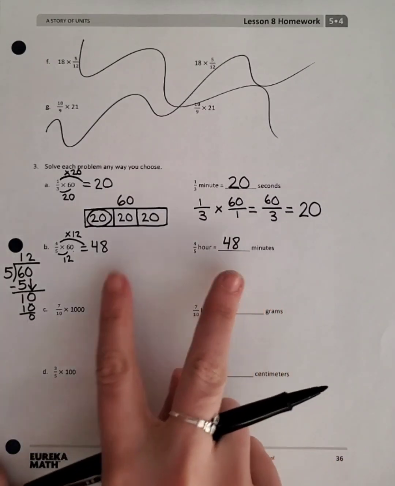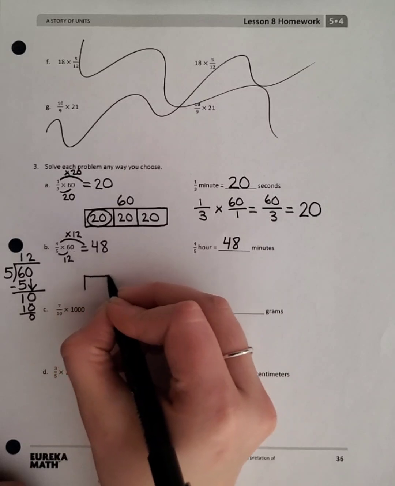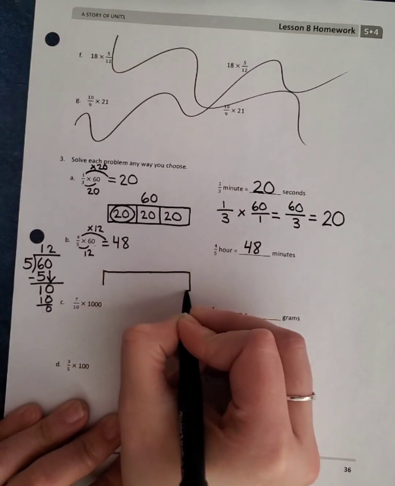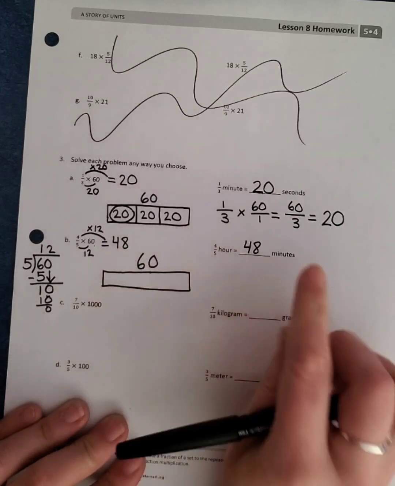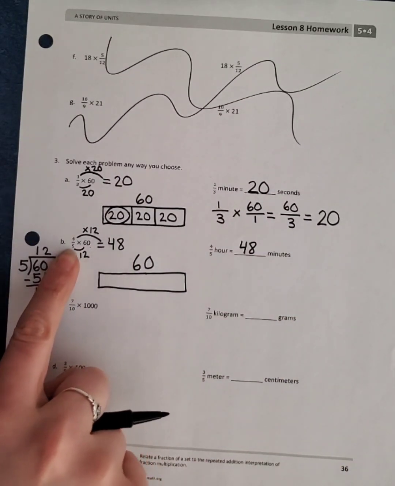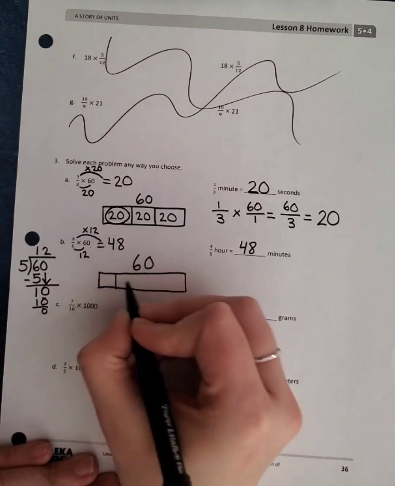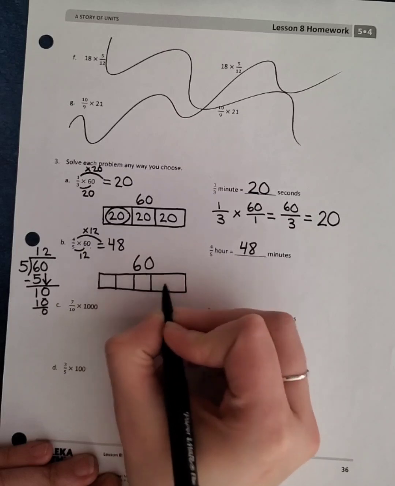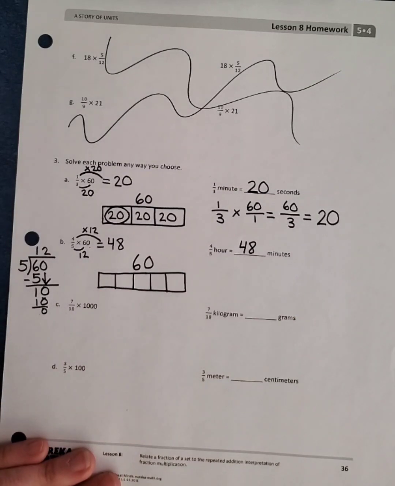Now again, I'm going to show you both the other strategies just in case. So the tape diagram way, we would set up our tape, our rectangle. And our whole number is 60 again, since there's 60 minutes in an hour. And we're dividing it this time into fifths, so into 5 pieces. That's our denominator, it tells us. So I would need 4 lines. 1, 2, 3, 4. There we go, 5 pieces. 1, 2, 3, 4, 5 boxes.